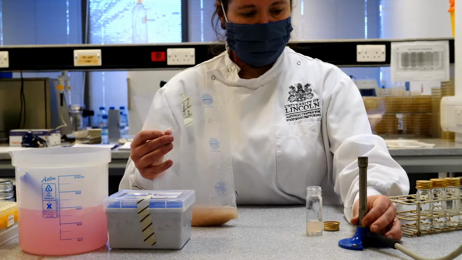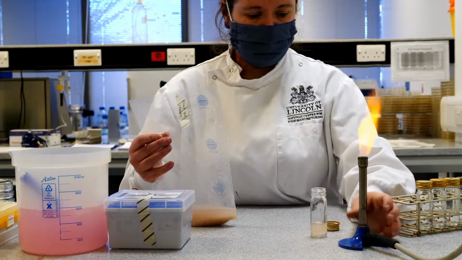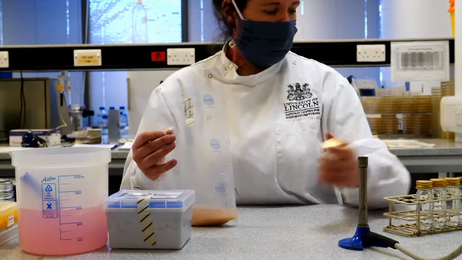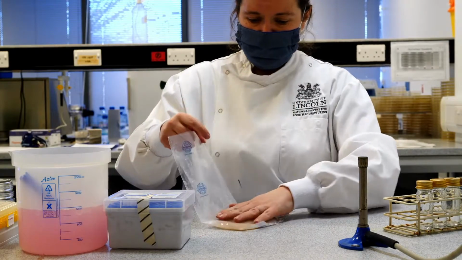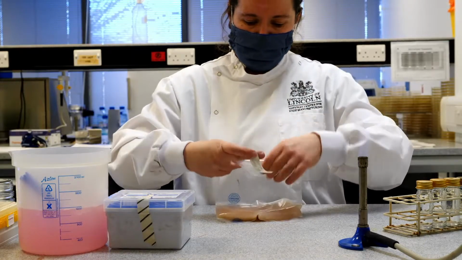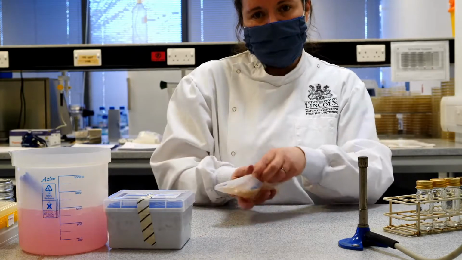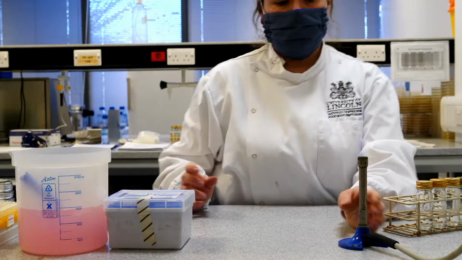Okay. Again, flame the neck of the bottle, put the lid back on, and back into the rack for now. So this sample is now finished. Just going to wrap it up and put it to one side. And this will go for autoclaving later, so if there are any harmful bacteria in here, then we destroy them in that autoclaving process.